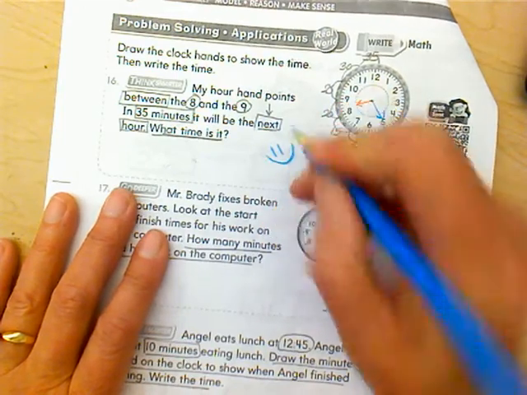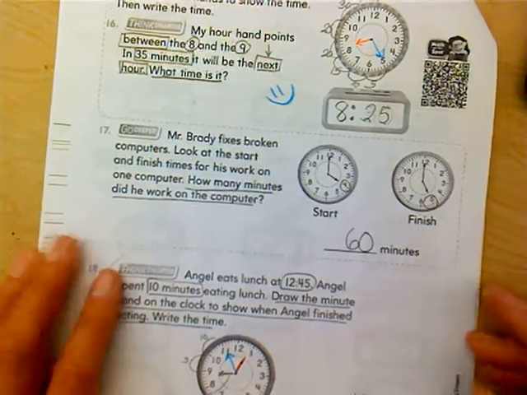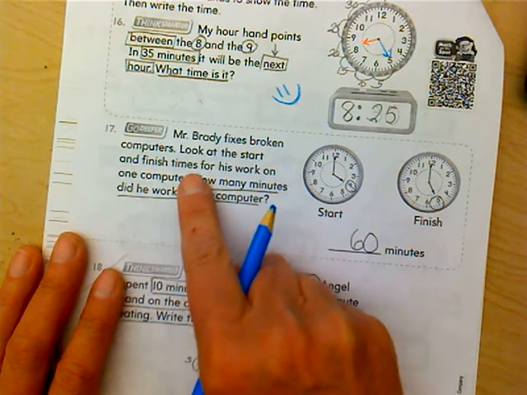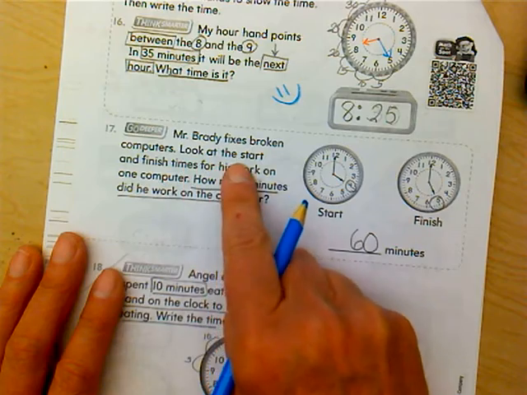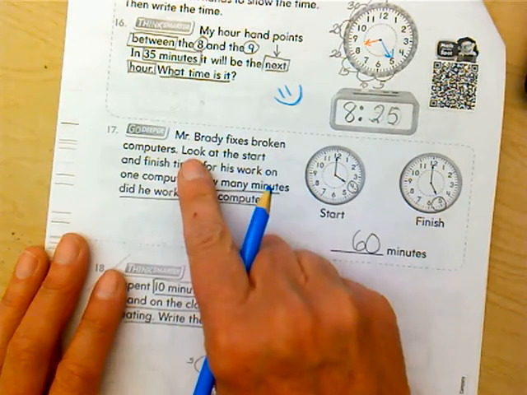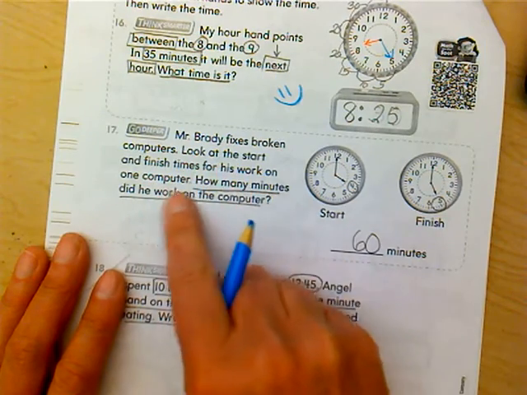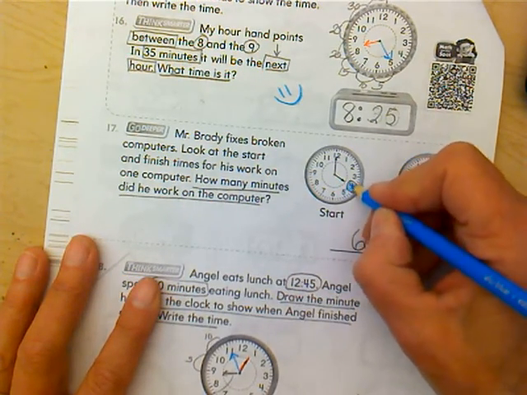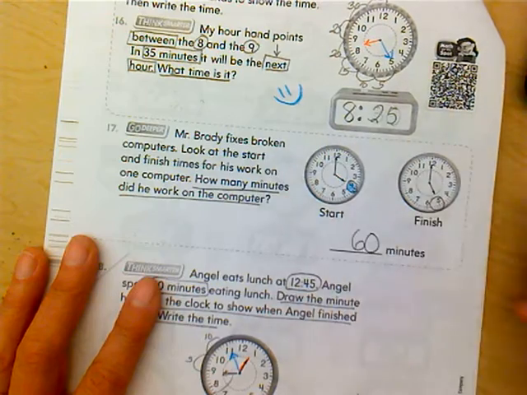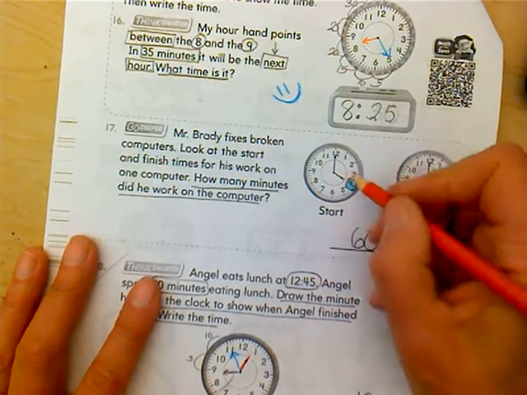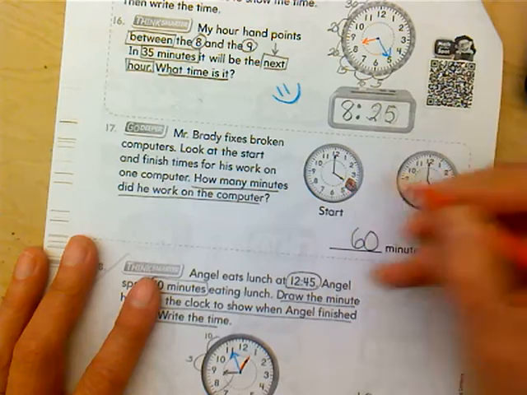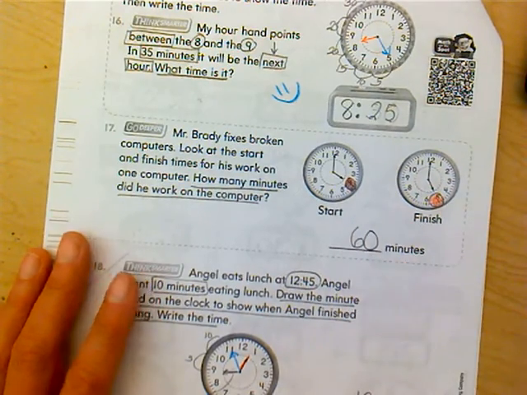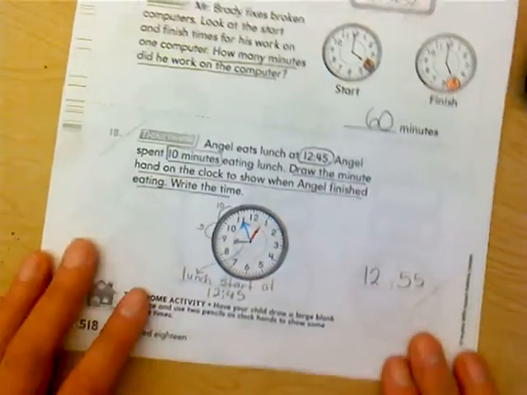If you got it correct, you should give yourself a big smiley face. Mr. Bradley fixes broken computers. Look at the start and finish times for his work on the computer. How many minutes did he work? Well, he started at the 4 o'clock hour, went around the clock one time, and ended at the 5 o'clock hour, so he did a total of 60 minutes if you counted your way around.